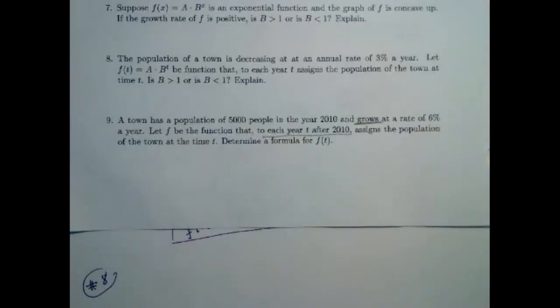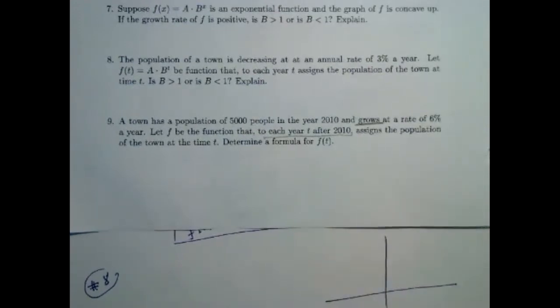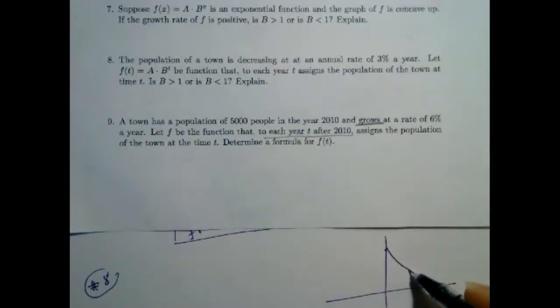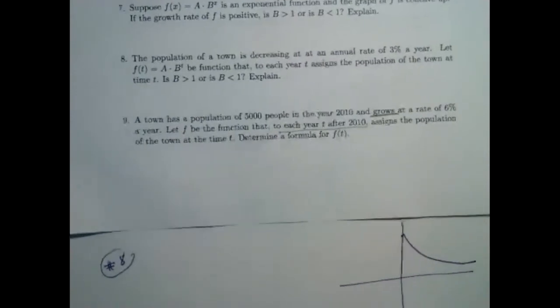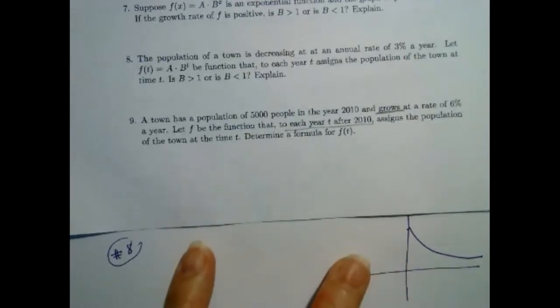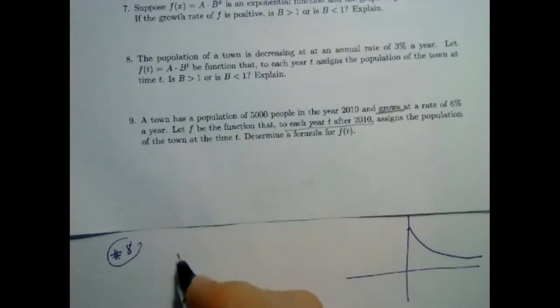What can you say? Anybody will tell me. So we have a population which is decreasing at an annual rate of 3%. So if we're going to graph the function, it is decreasing. Whatever the function starts at, it is going to decrease. So the question is, is b bigger than 1 or less than 1? The minute we know that the function is decreasing, last time we drew the graph, bigger than 1 increases, less than 1 decreases. So b is less than 1 because it's decreasing.